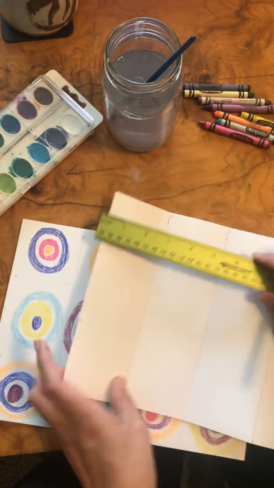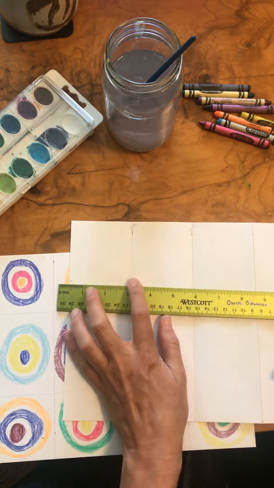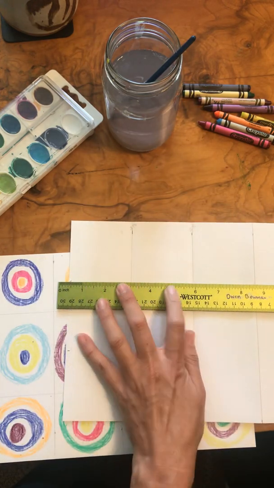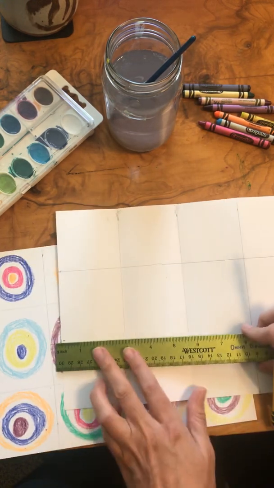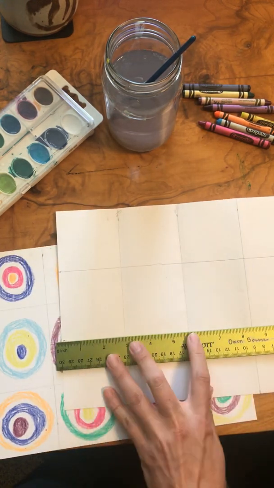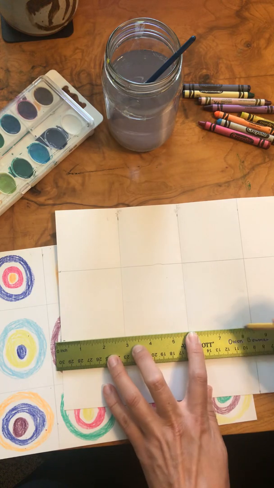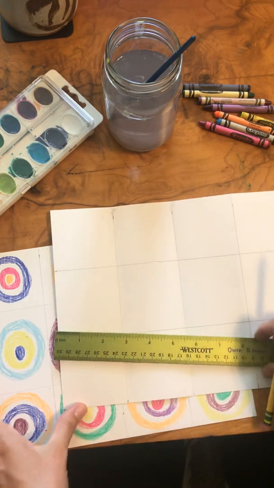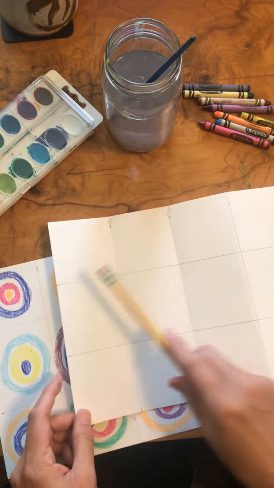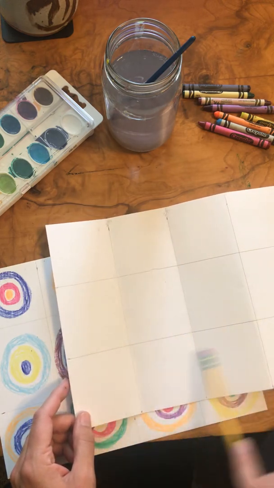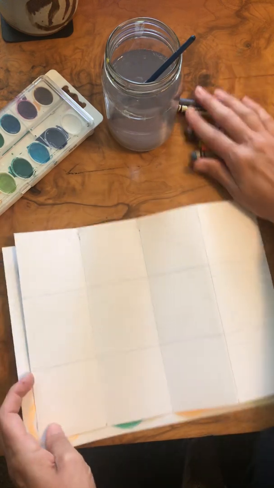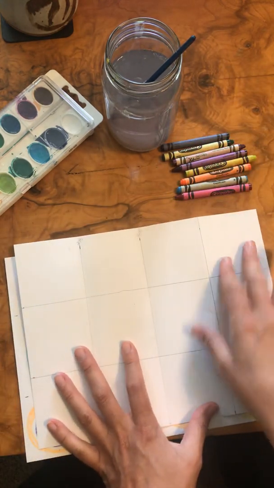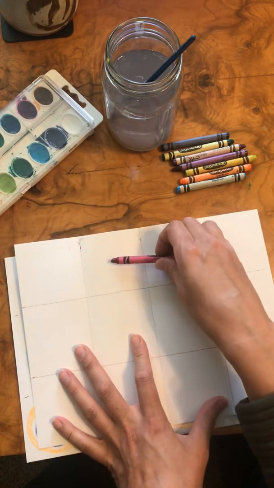Okay, you're going to connect those dots. Now that we did the math and we drew our straight lines, we should have the right number of containers. We should have 4 across, 4 in the middle, and 4 on the bottom row. And you're going to grab a handful of crayons, and the challenge with this project is 2 colors can't touch.